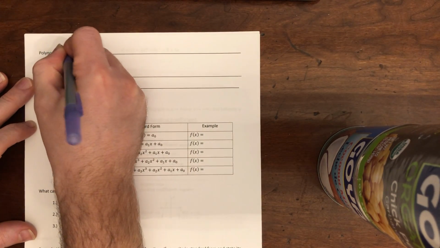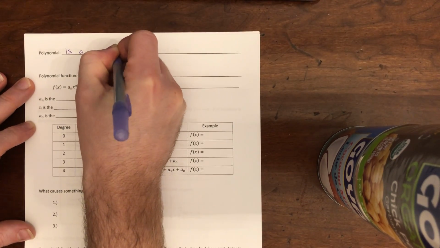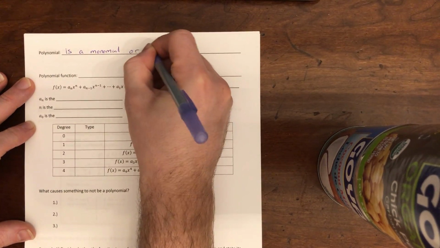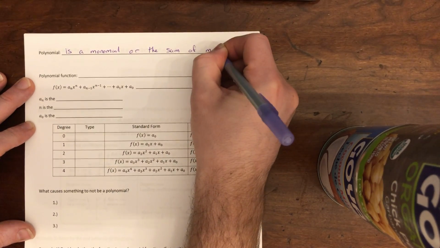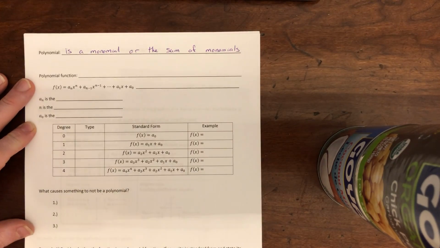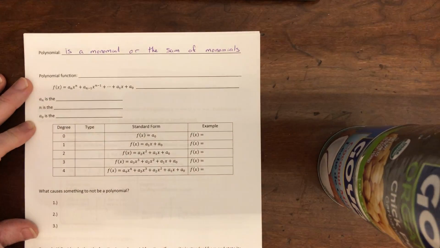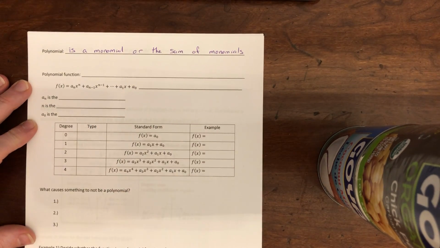A polynomial is a monomial or the sum of monomials. Monomial means one. All right, or the sum of them. So remember, terms are separated by addition and subtraction signs, so it's a combination of them. All right, when we get into this, we're going to talk about polynomial function.